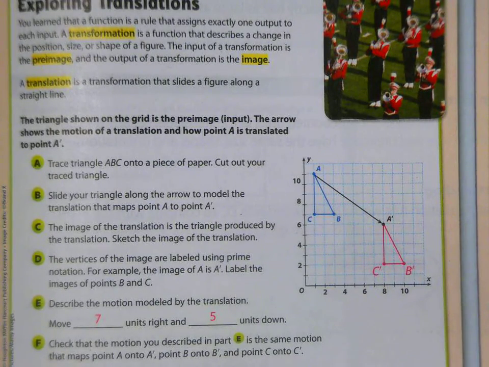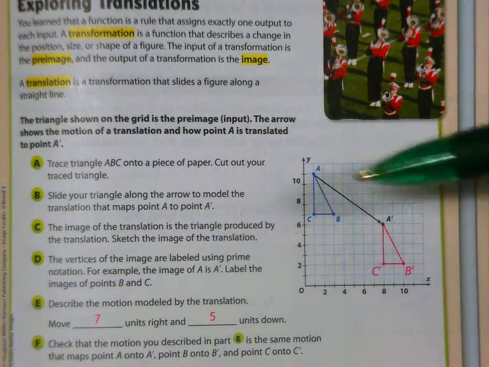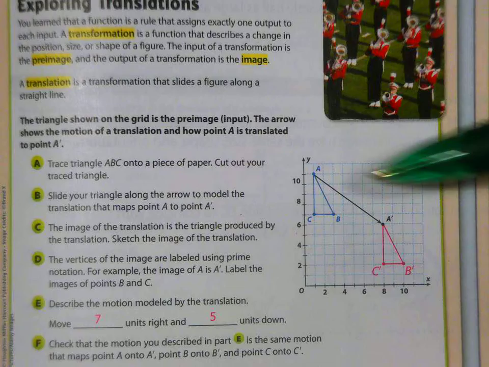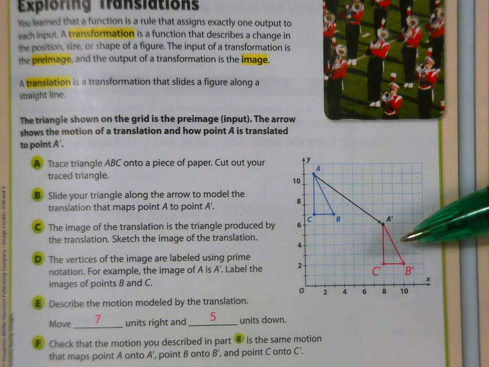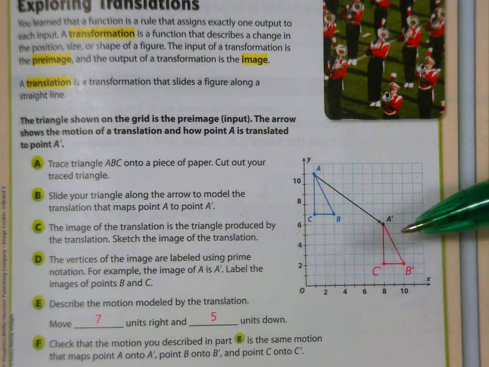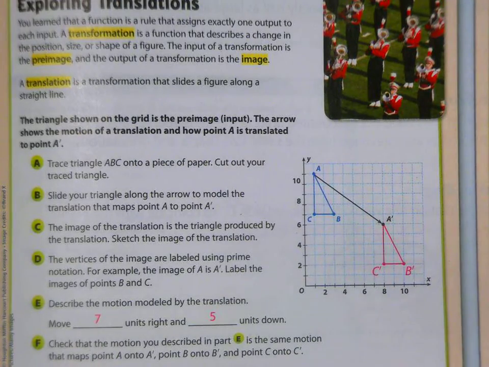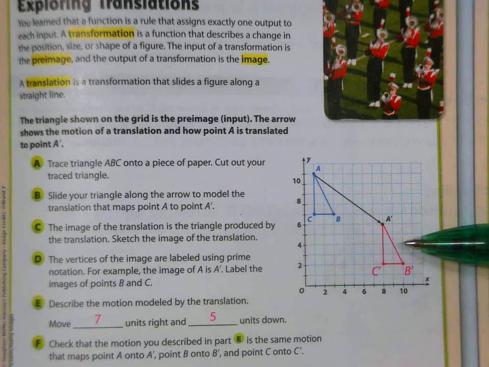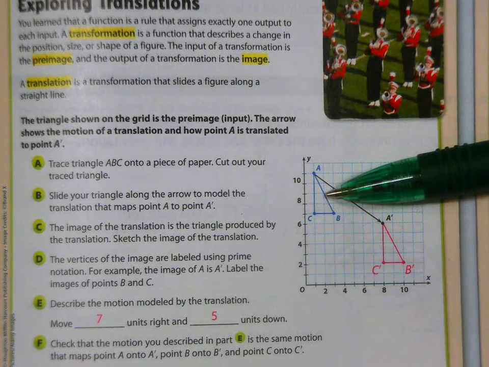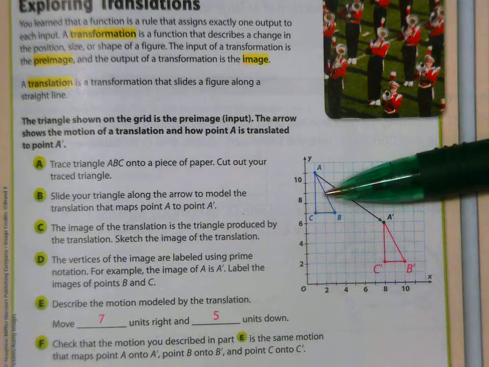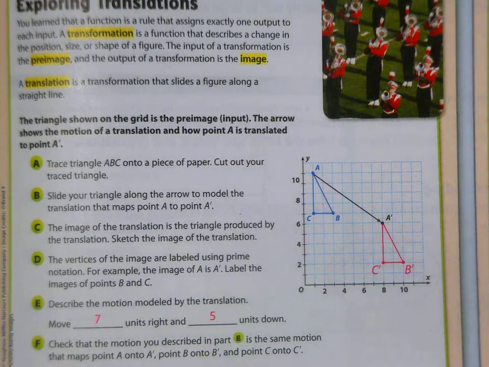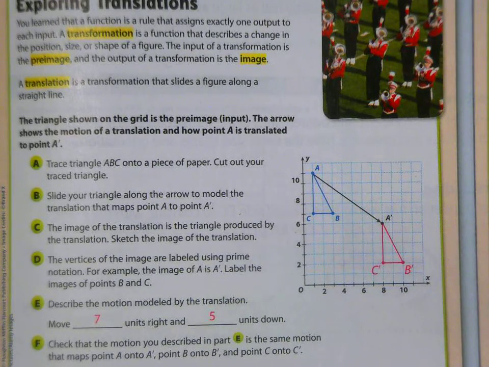The big pieces here are, this thing is called a pre-image because it was before, and this is referred to as our image. It may sound a little backwards at first, but you'll get used to it. The new one that we're drawing is called the image, and the one before it was called the pre-image. And we usually start with a pre-image. So we have an image and a pre-image, and this makes the translation.